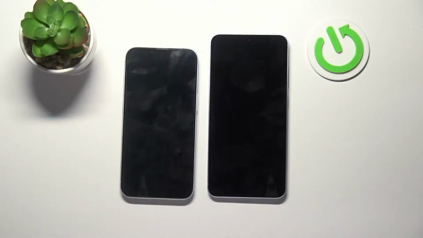Then they both have IP68 dust tight and water resistant, which are a bit different when it comes to what the manufacturer says. For iPhone, the manufacturer says that it's immersible up to 6 meters for 30 minutes, whereas on the Samsung they say it's immersible for 1.5 meters for 30 minutes.